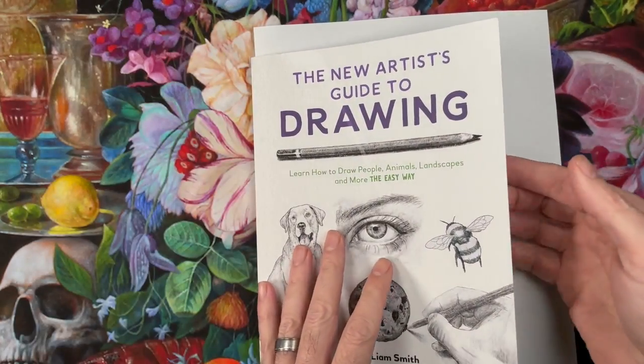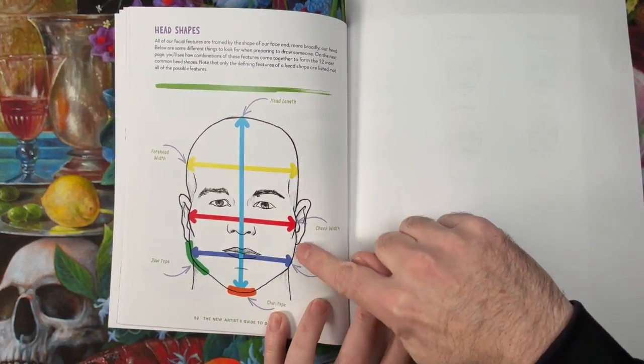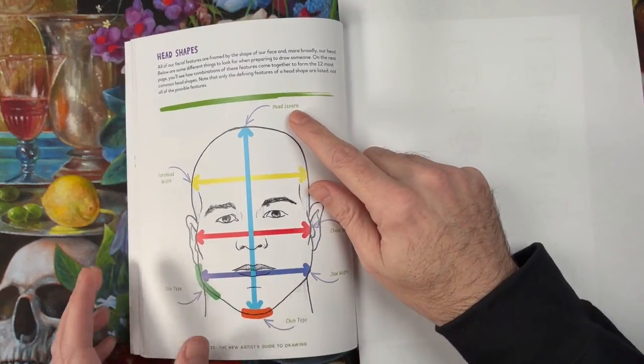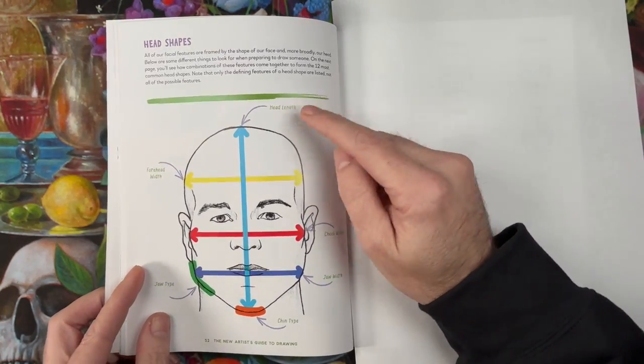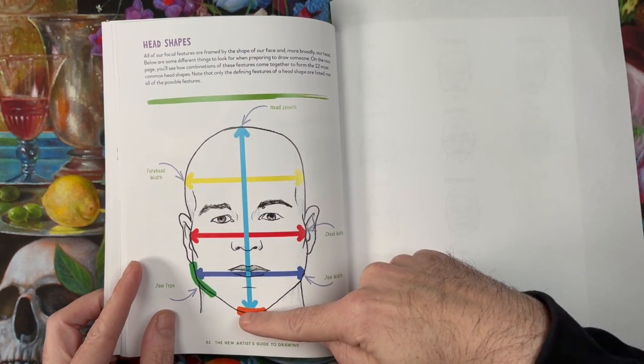So how I've thought about head shapes is I have these 6 basic categories. We're going to talk about these a little bit. And with these 6 categories, we change each of them to create different head shapes. So we have the head length, and that's just from the top of the head to the bottom of the jaw.